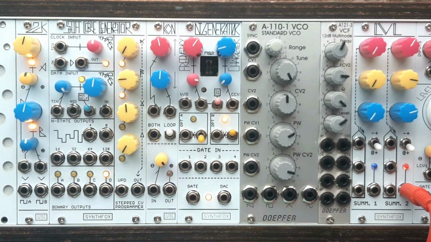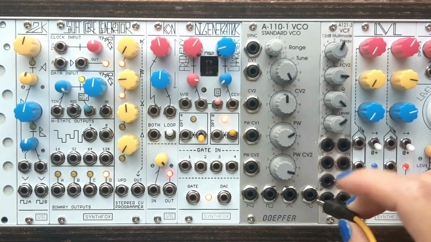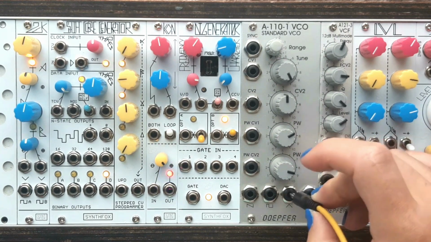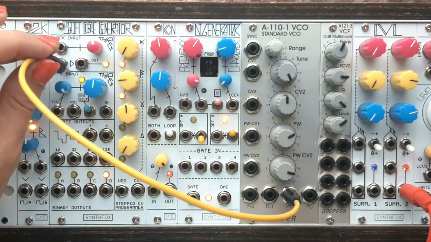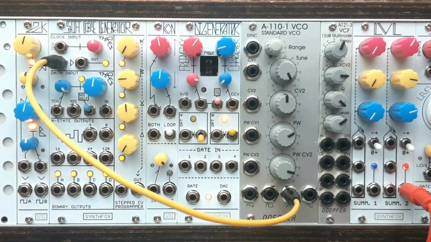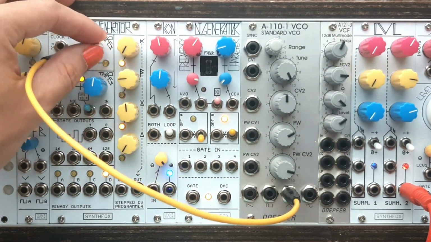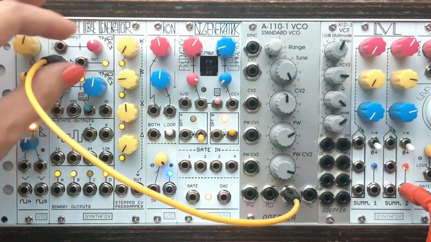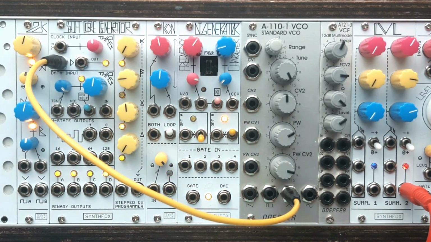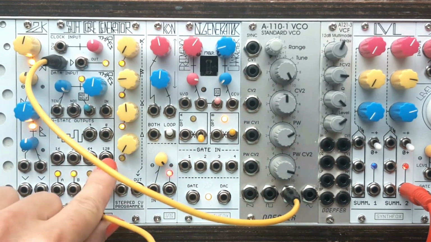Up to this point, I've only been showcasing the shift chord generator as a tool for stepped control voltages and gates. However, this module is a great sound processing tool as well. I'm using the Doepfer VCO's triangle output as the clock source. Since the clock input of the shift chord generator is fit with a comparator, it can accept any kind of signal, sound included. Adjust the clock input threshold so that some action starts happening, and we're ready to go.